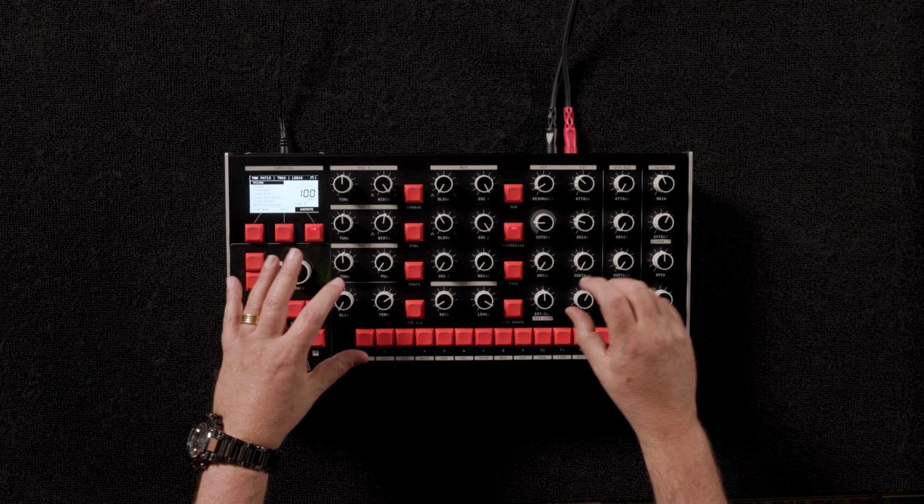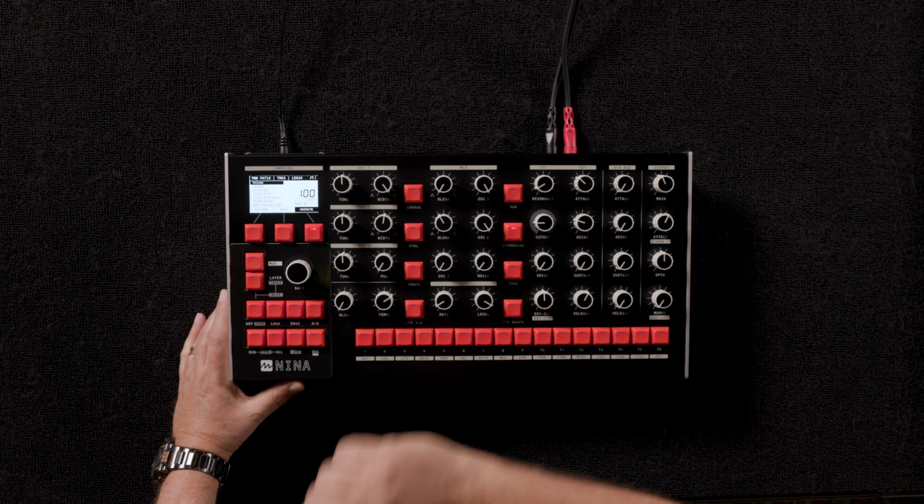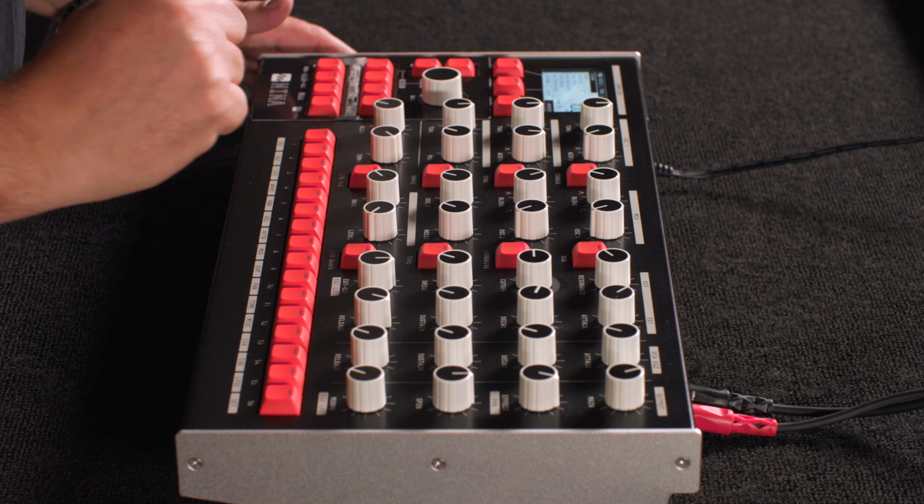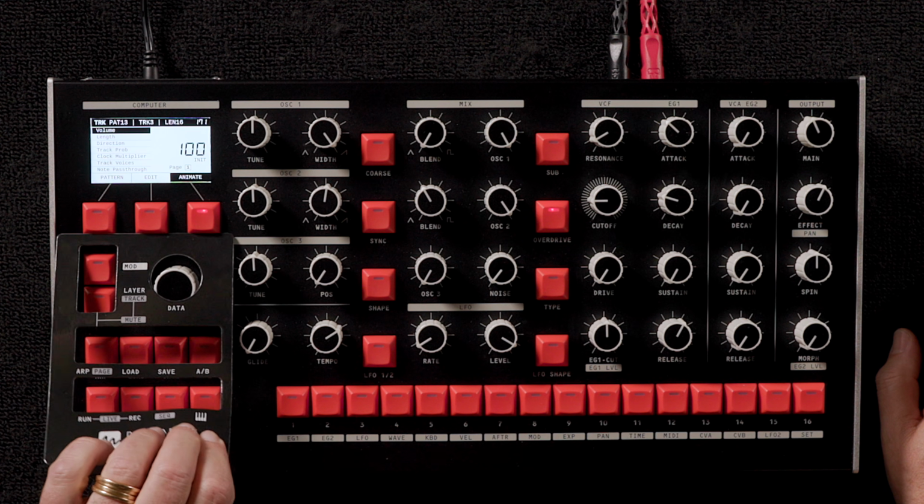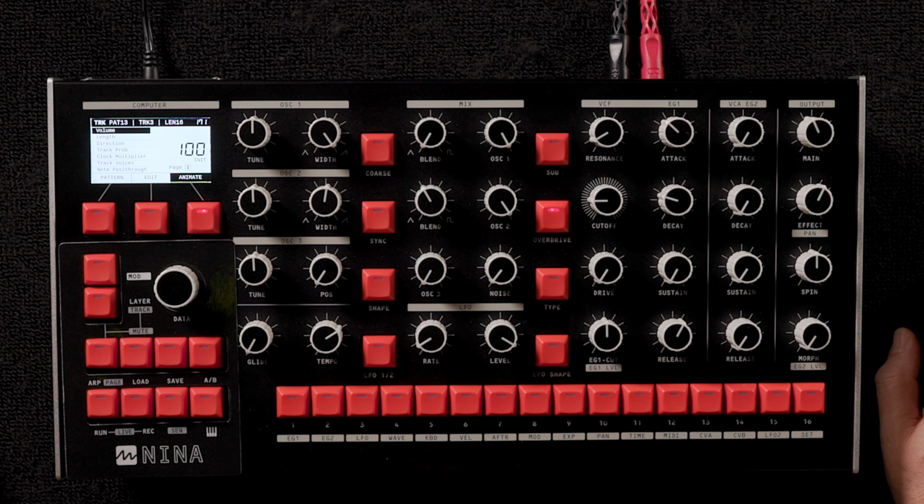Nina's existing features remain unchanged, although we've added 64 noise types to help with sound design possibilities and creating more percussive type sounds. The new multi-track sequencer allows for greater sonic exploration in a standalone form for studio and live applications. Nina's new multi-track sequencer is a free upgrade available to all existing Nina owners. We even have a free magnetic overlay to help you with understanding the new button functions.